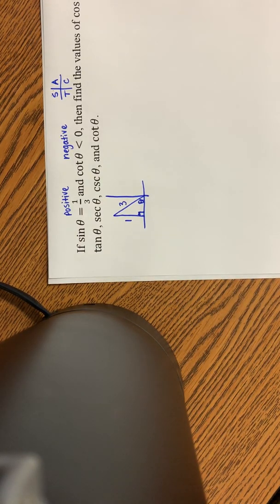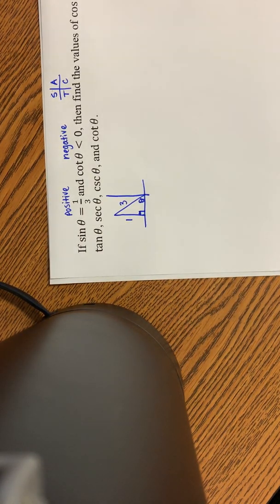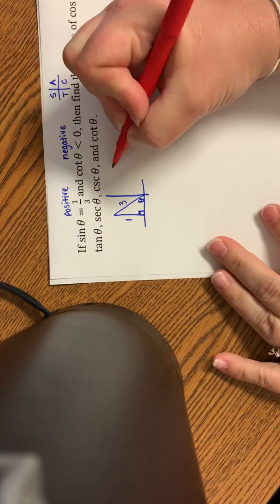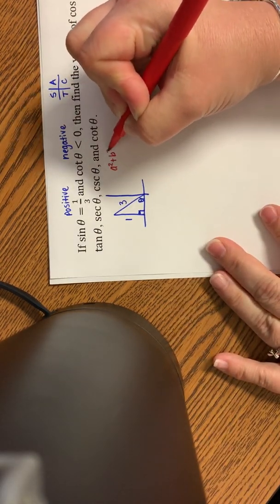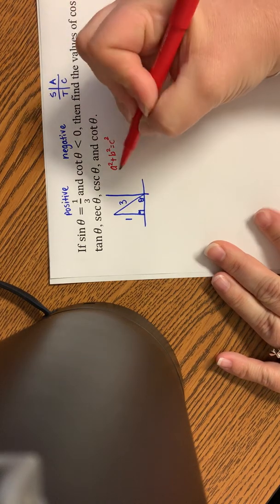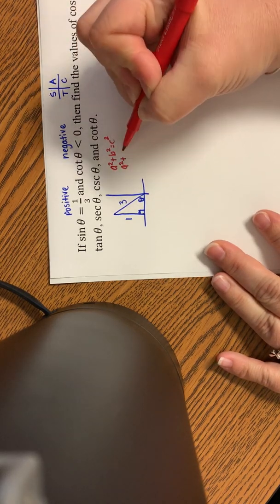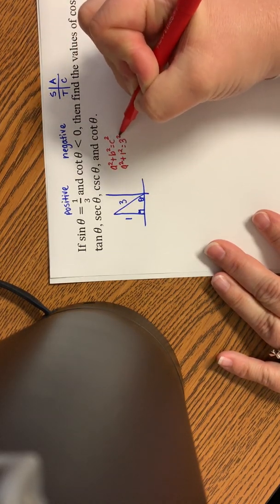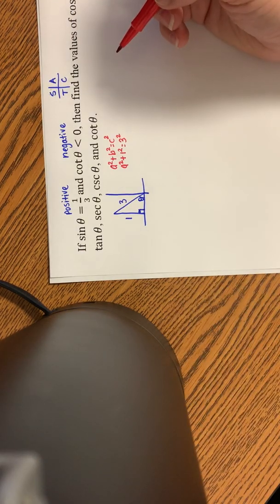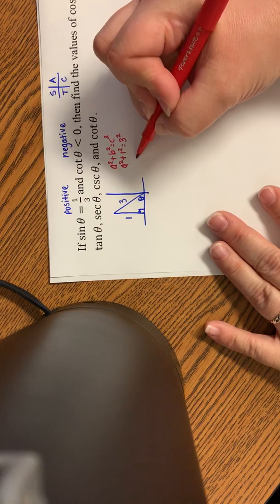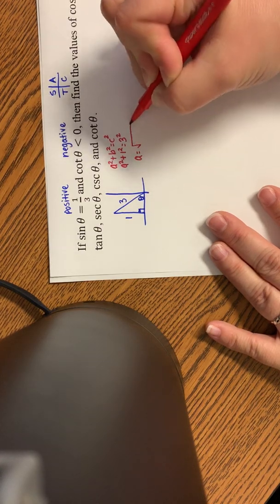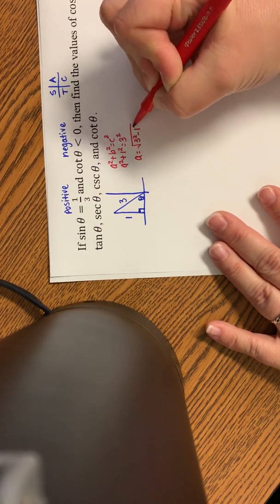I'm going to call the missing side a and do our Pythagorean theorem again. So we have a squared plus b squared equals c squared. We have a squared plus 1 squared equals 3 squared. To get a by itself, we subtract 1 squared from both sides and then take the square root. So a is equal to the square root of 3 squared minus 1 squared.